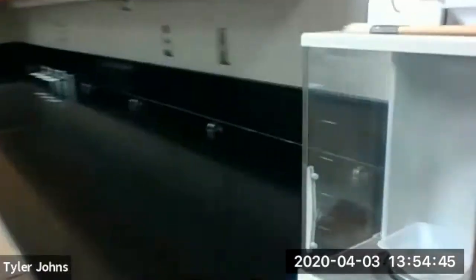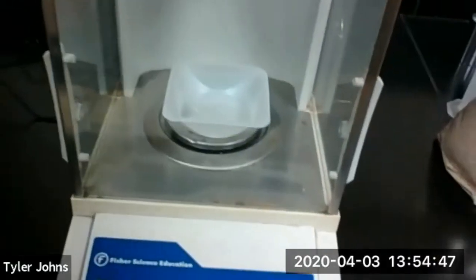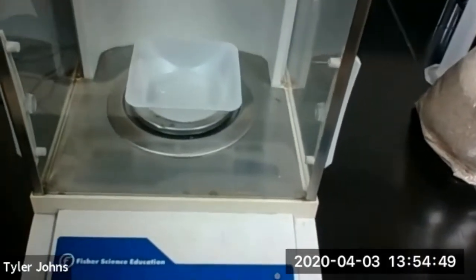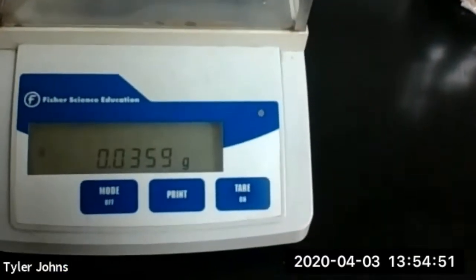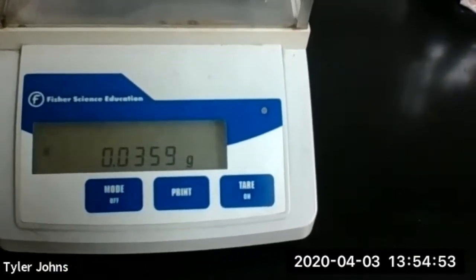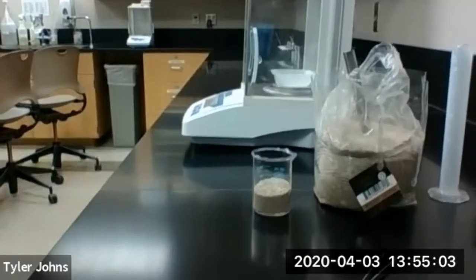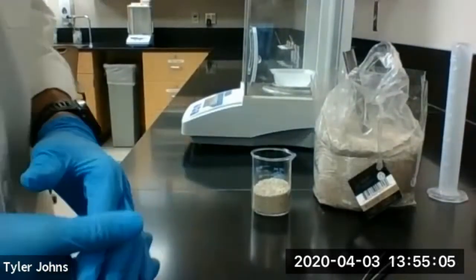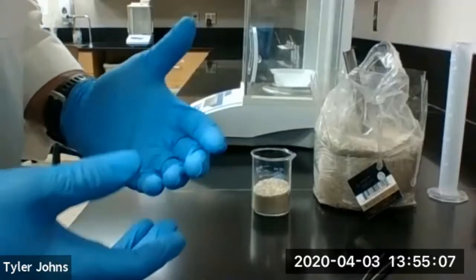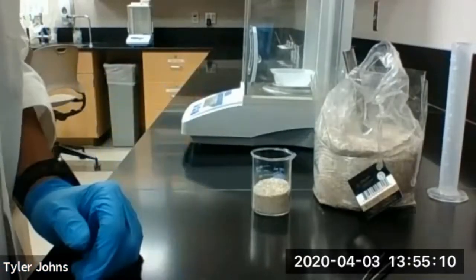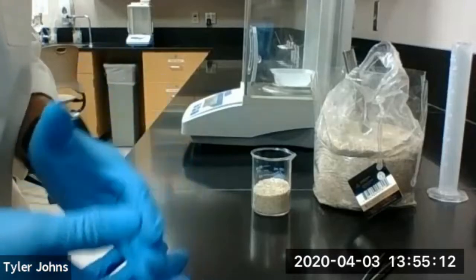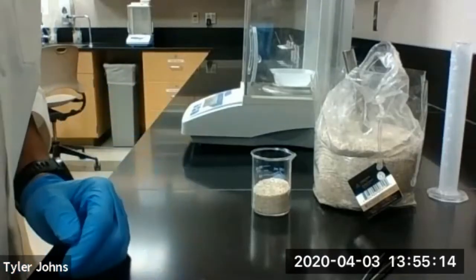So the mass of 20 grains of sand, here's our 20 grains of sand, is 0.0359 grams. So now you can calculate the approximate number of sand grains in the beaker and continue and finish part B of this experiment.